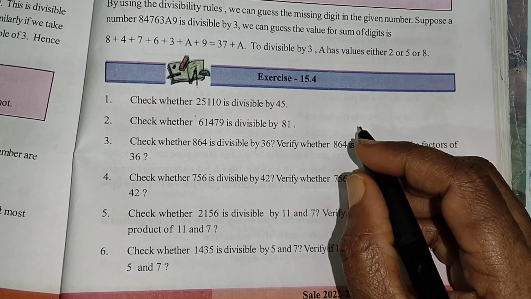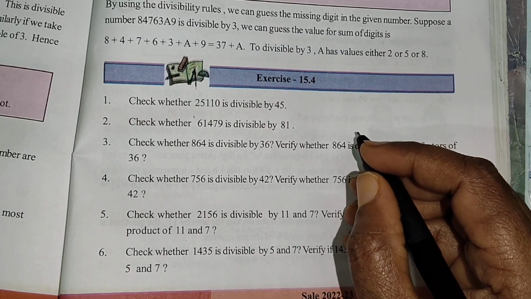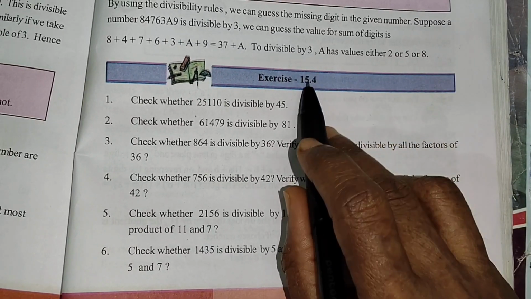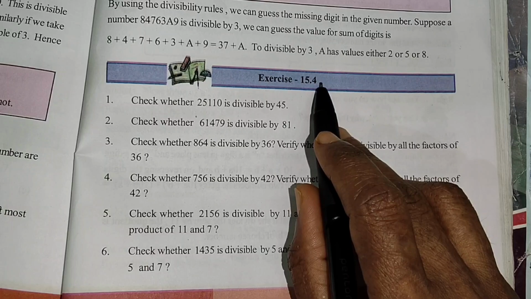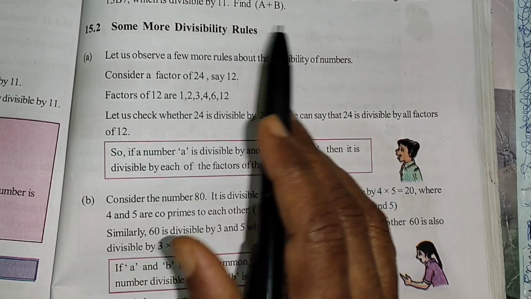In the previous class we learned the divisibility rules for 4, 6 and 2. Today's class is exercise 15.4. Before this exercise we learned some points. We learned some more divisibility rules.